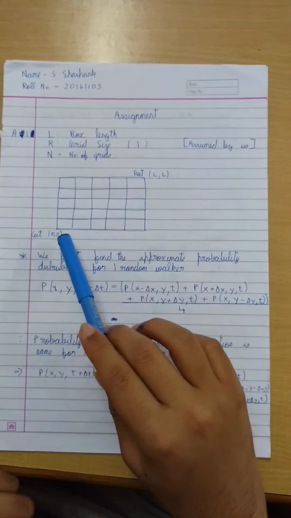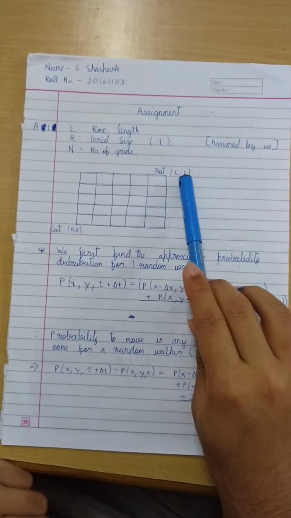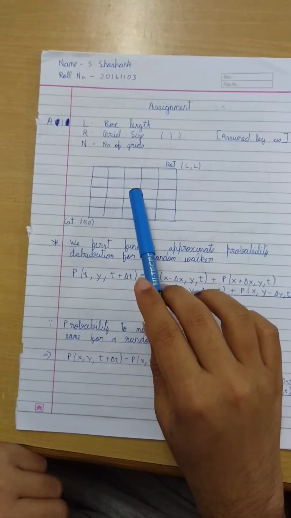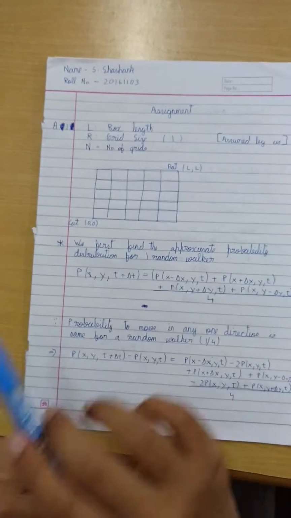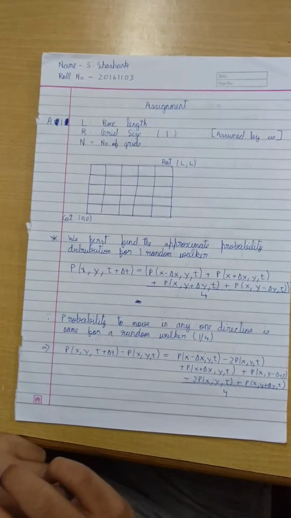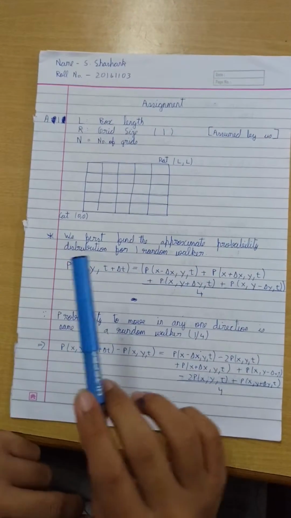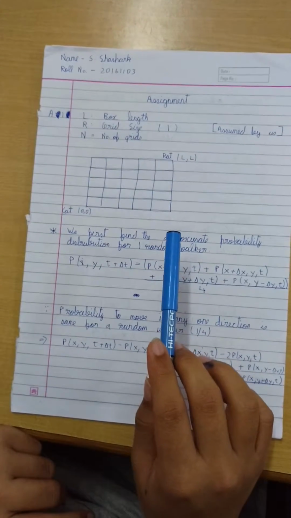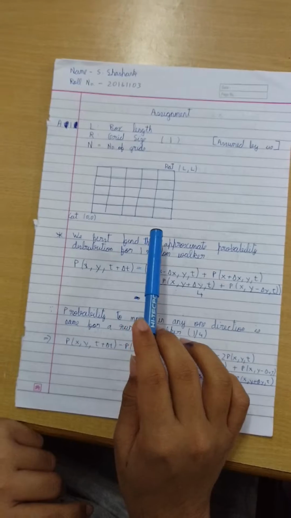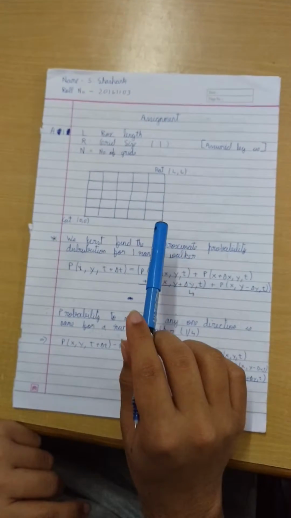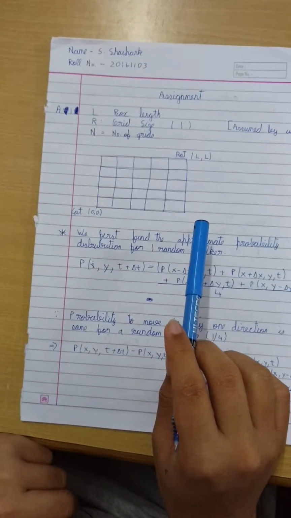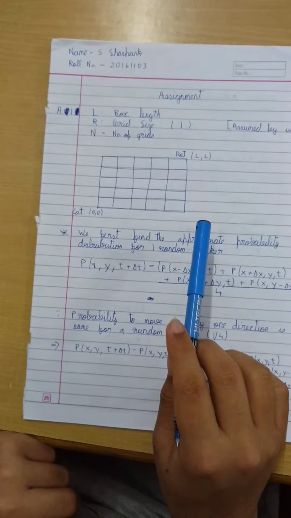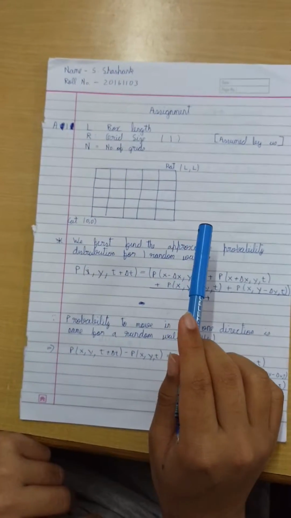The cat begins at 0, 0 and rat at L, L, or the second one is the cat and rat both begin at the center of the grid. We solve analytically for both of these cases. However, before solving for this particular case, let us solve this same problem analytically for a general case of x, y coordinates. So let us begin with it.